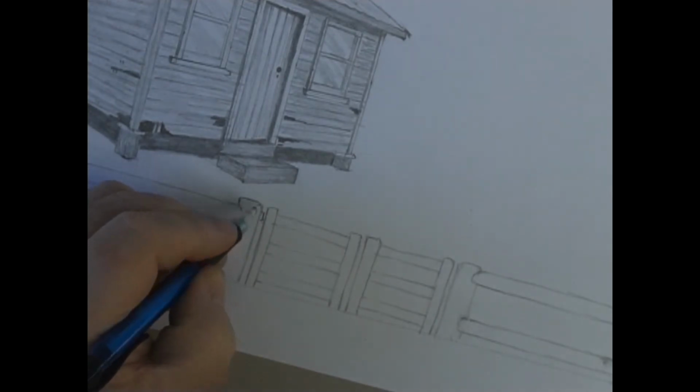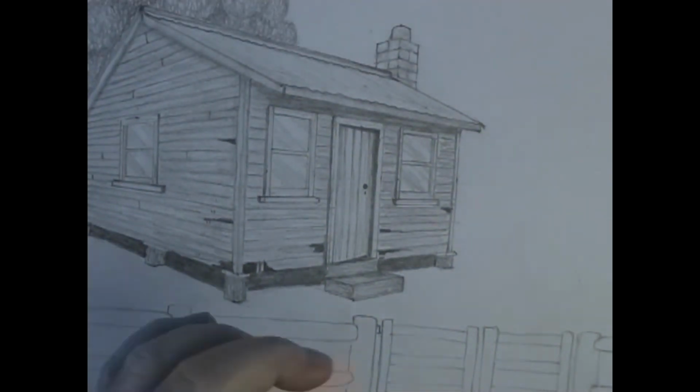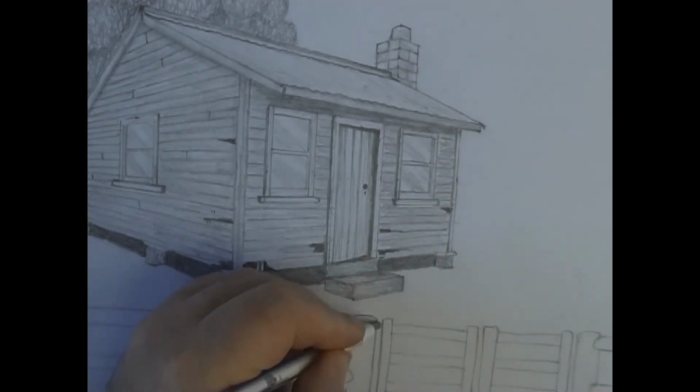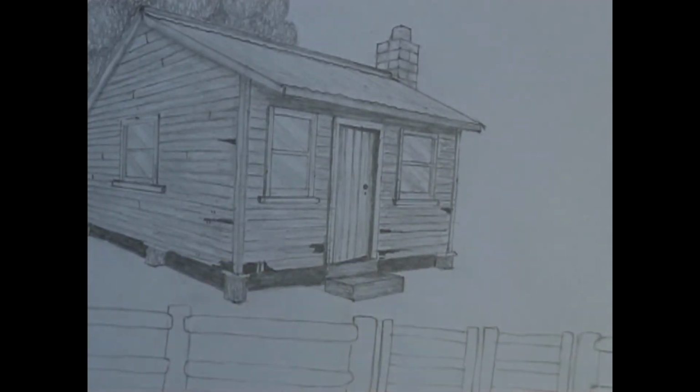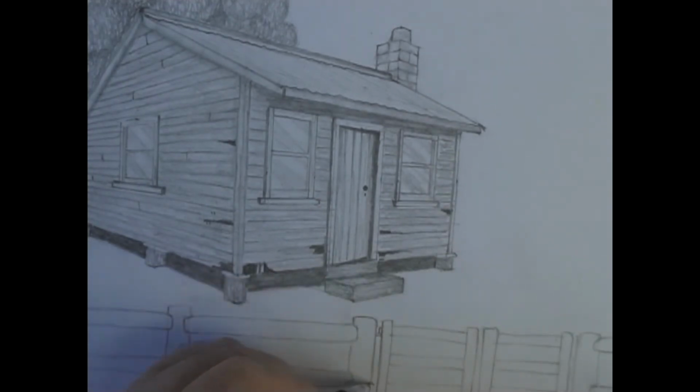No, hang on, it goes the other way. Hang on, we'll get it right. That'll be coming out and then going into that. So that's going to be just a hinge like that.